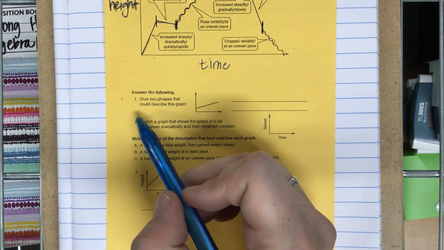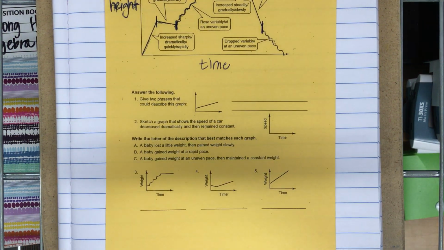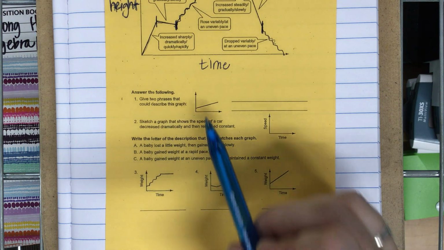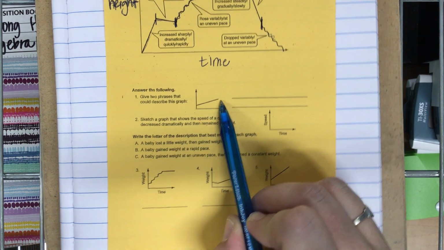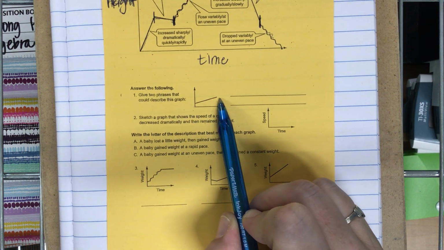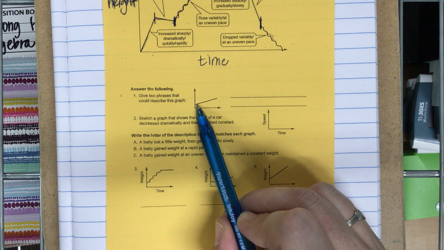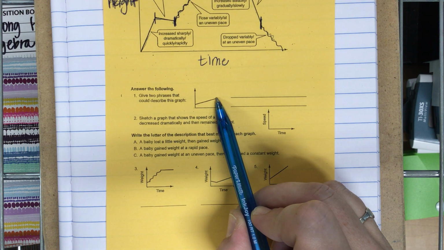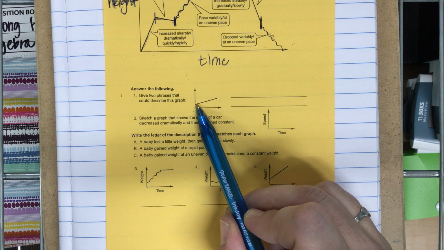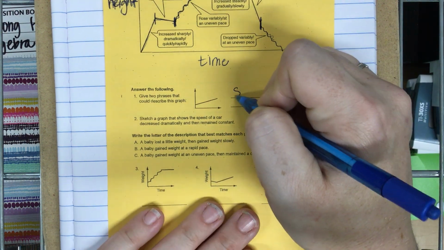So let's talk. Look at this one. Number 1, give 2 phrases that could describe this graph. How could you describe this graph? Yes, I get that it's increasing, but how? What could you say? Uneven. This one right here? Oh, that one there. Slowly accelerated.